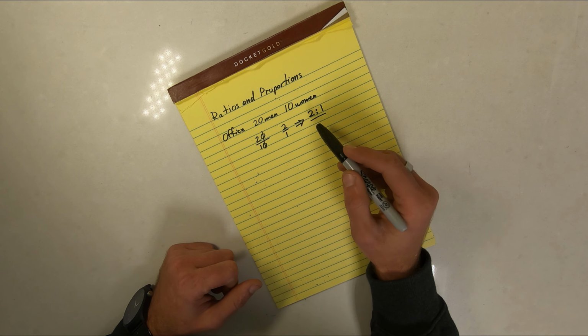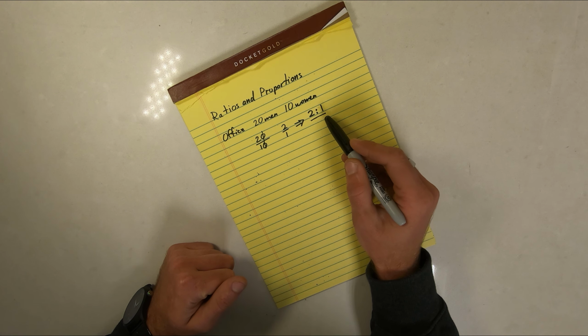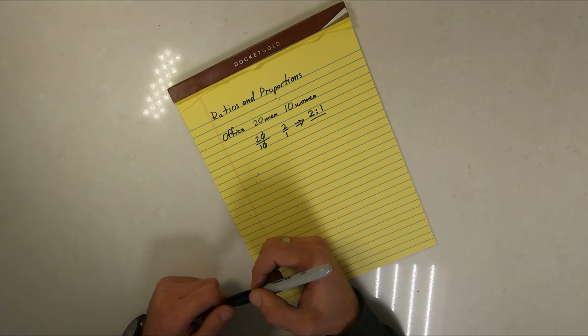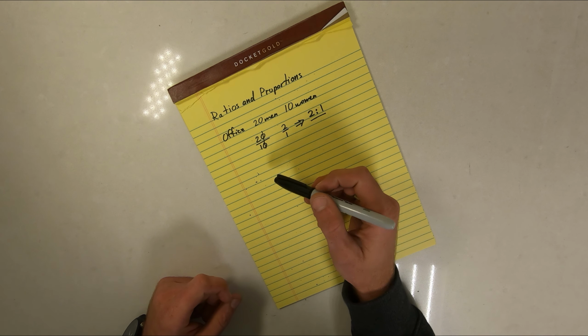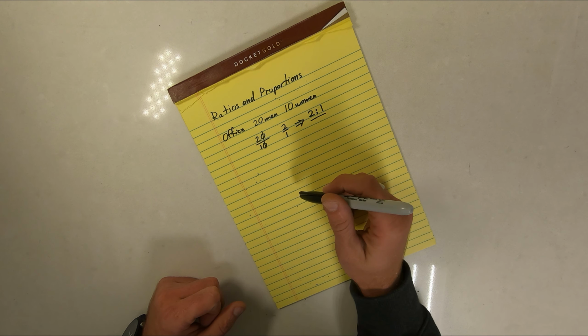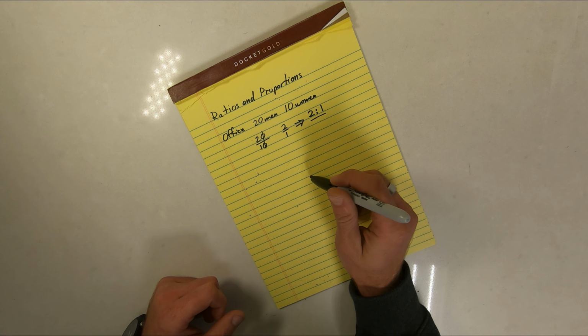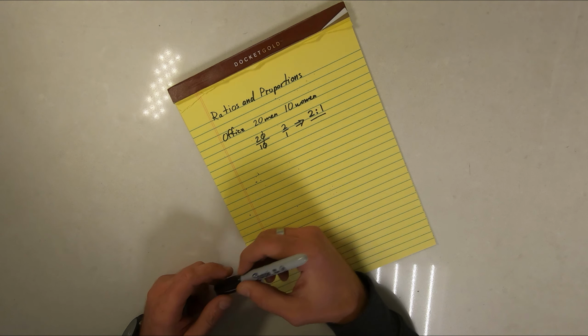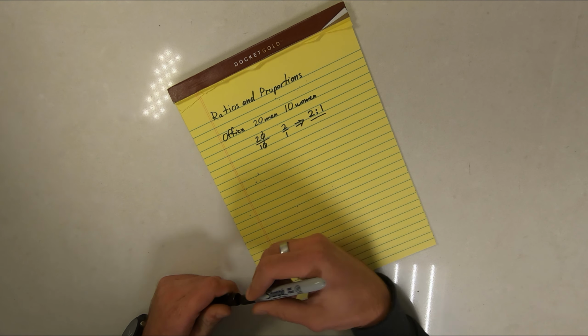So what this ratio means is if you're walking through the office, for every woman you encounter, you would have likely encountered 2 men. That means if you say hello to 8 male employees, you would have likely said hello to 4 female employees, because the ratio stays the same.